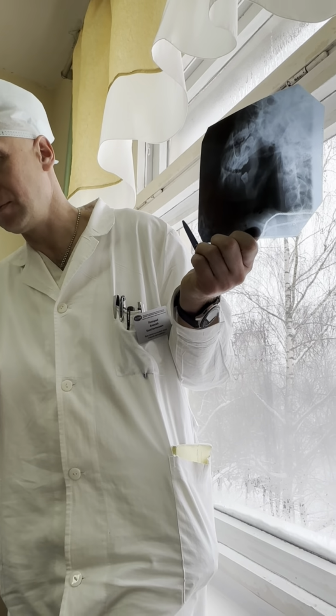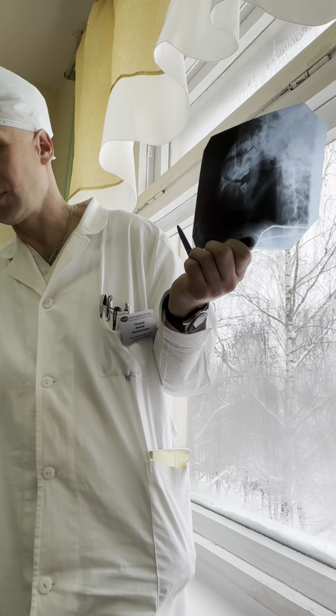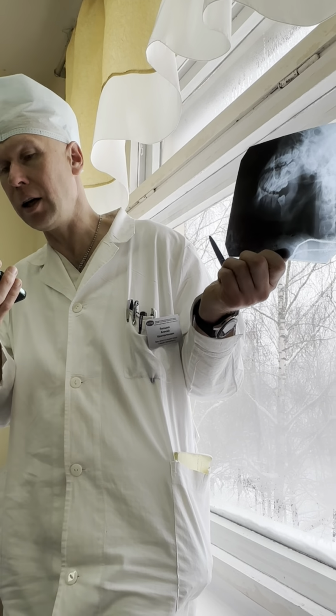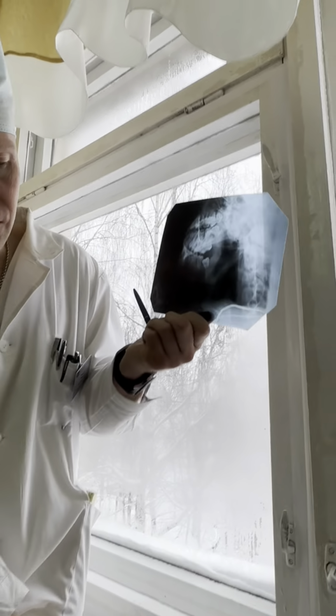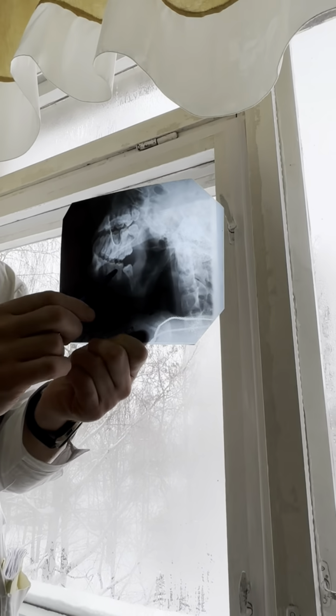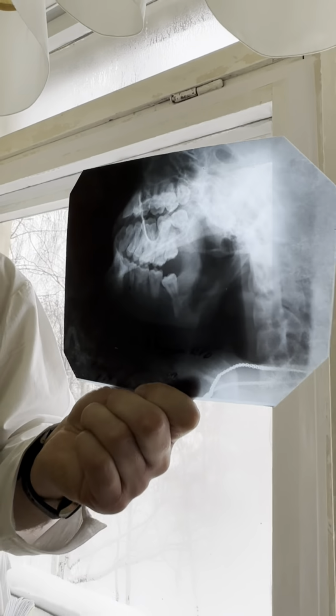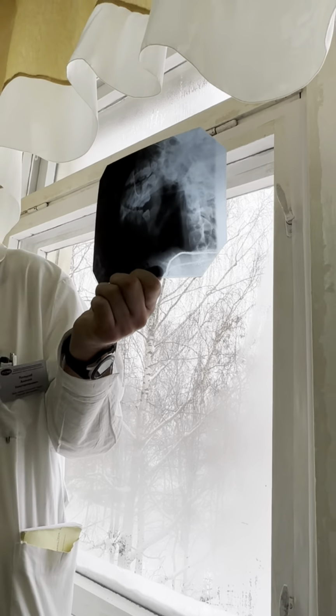With smooth edges and clear contours. Smooth edges and clear contours.